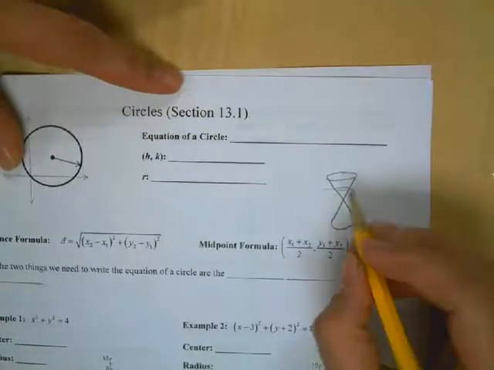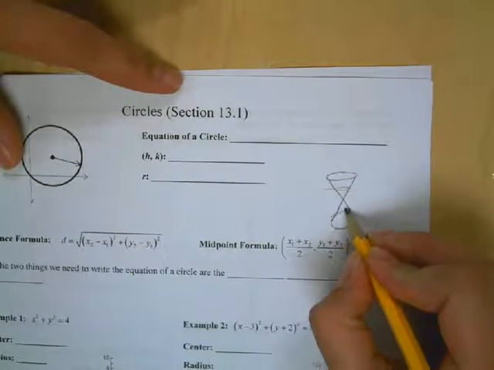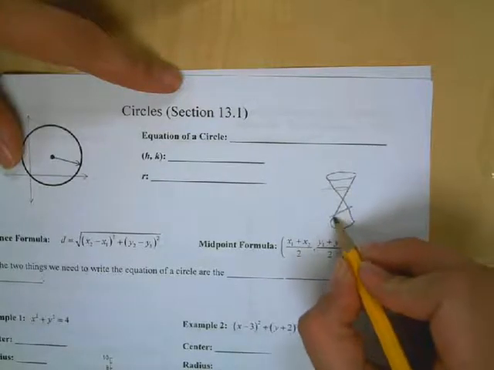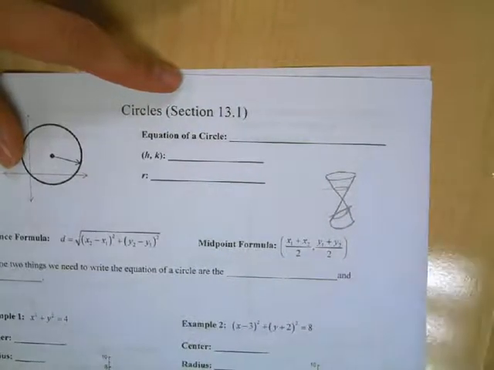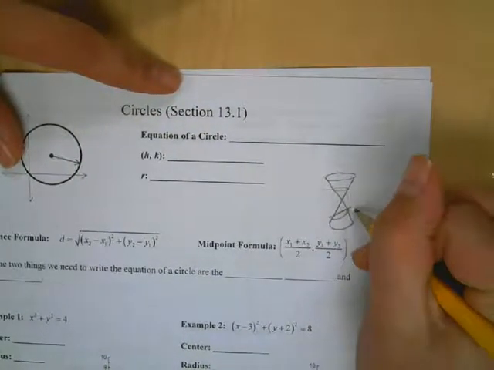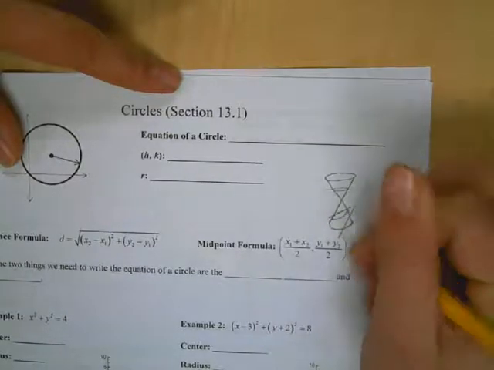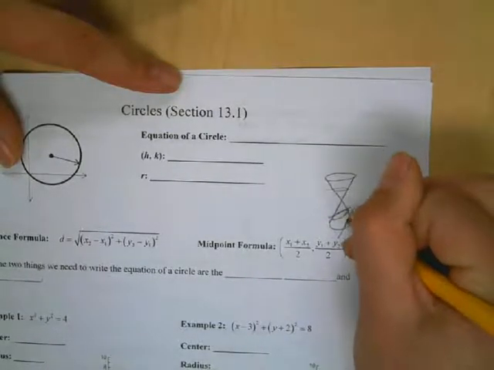If I were to go at a little bit of an angle, now it's not going to be a circle, it's going to look a little oblong, so you're going to end up with what we call an ellipse, and we'll look at those next. You can also bisect it through the base and through one of the cones, and this part right here is going to give me a parabola.